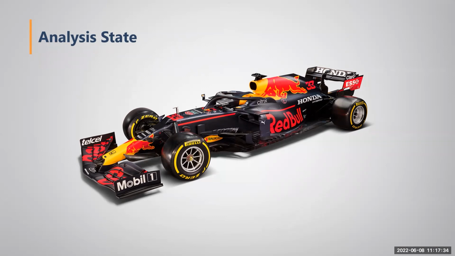So in F1, we know that there's a lot of science and research that goes into all aspects of the race car. In order to analyze all of the intricacies of what makes up this car, you can't simply look at one complete item to determine what is performing well and what isn't.